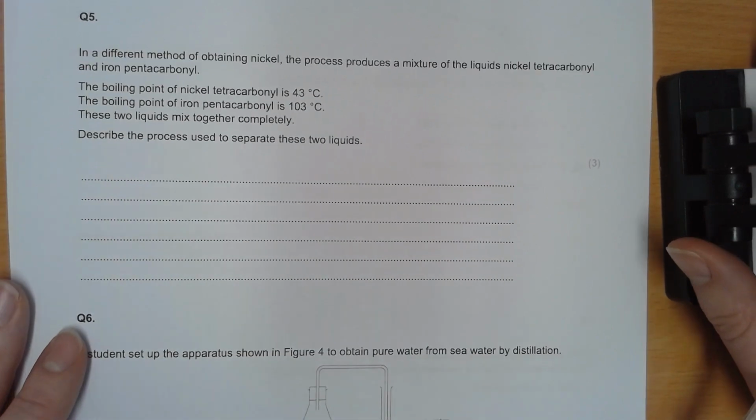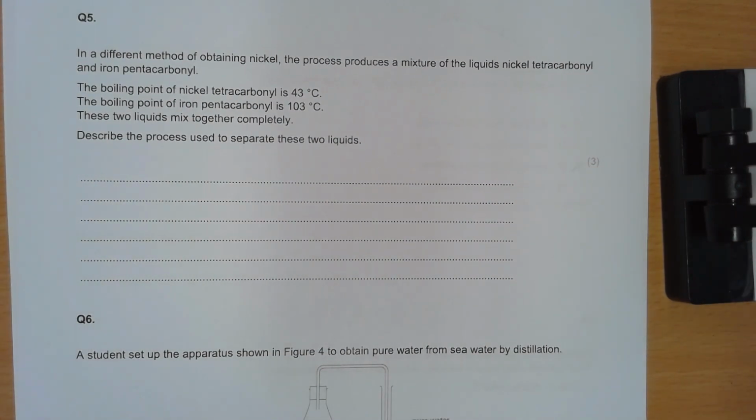The next question, you've got 2 liquids, they're mixed together. They want you to suggest how you're going to separate them.